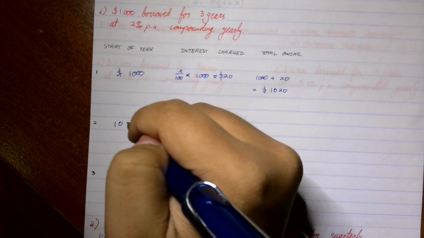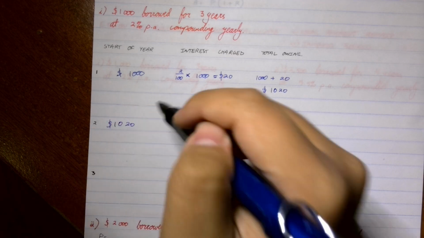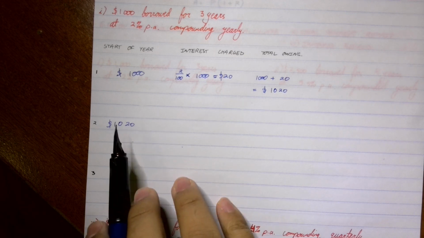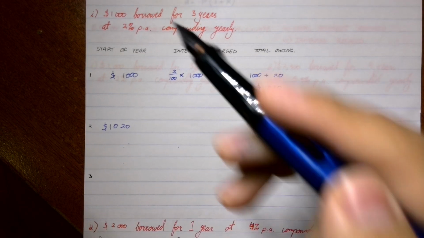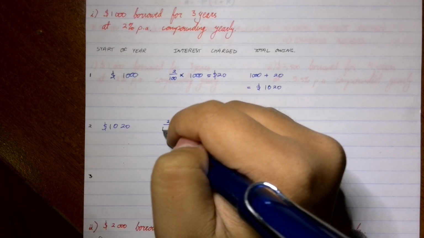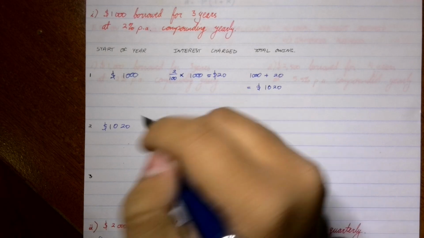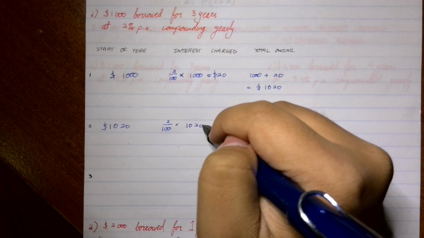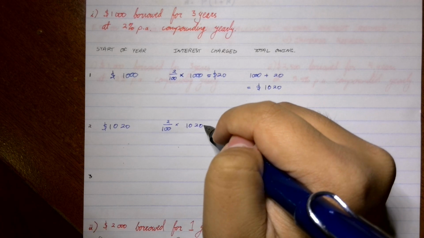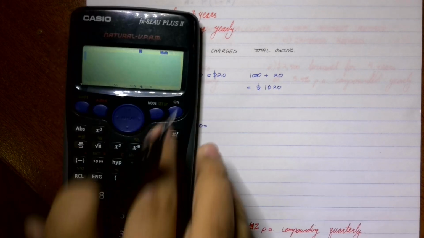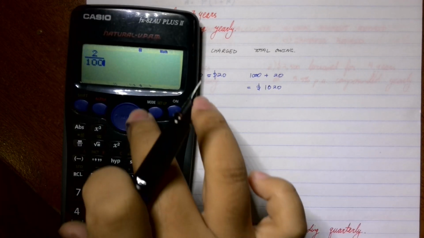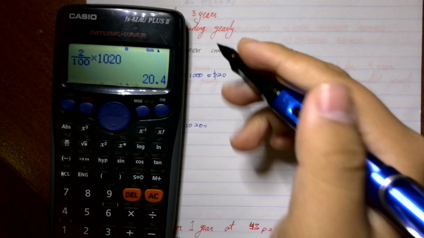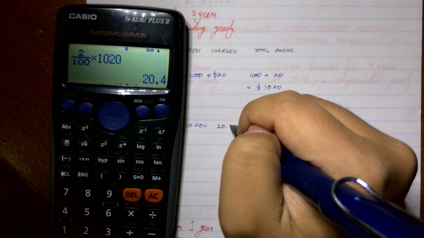Now at the beginning of the following year, it's going to be what we had at the end, that's $1,020. And we're going to get interest based on this amount. So we're going to get 2% of the amount that we currently have, which is $1,020. We can calculate that: 2 over 100 times $1,020 is $20.40.